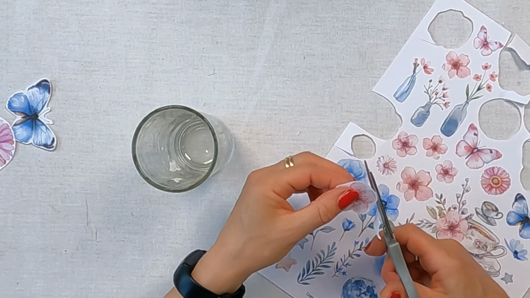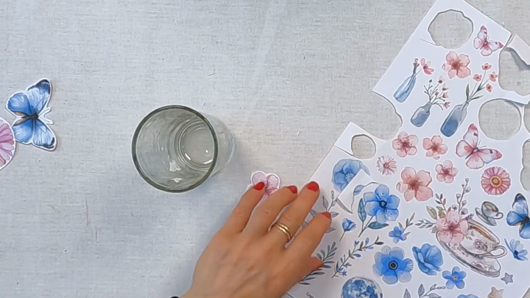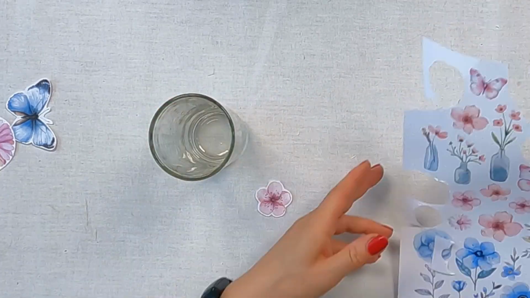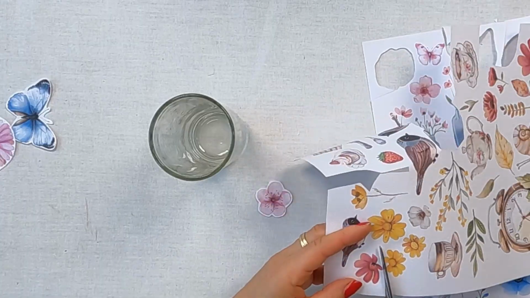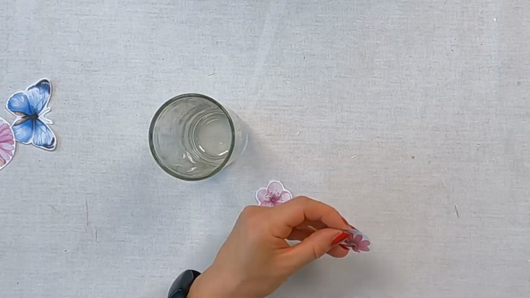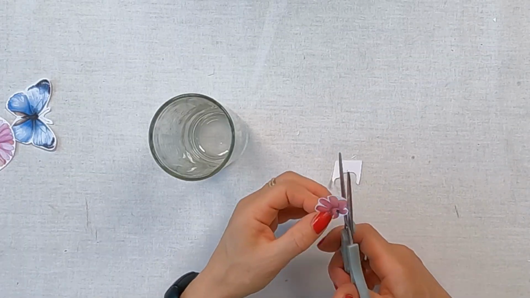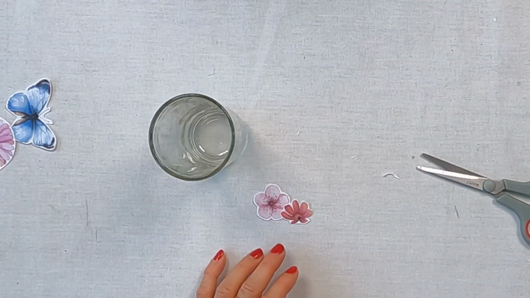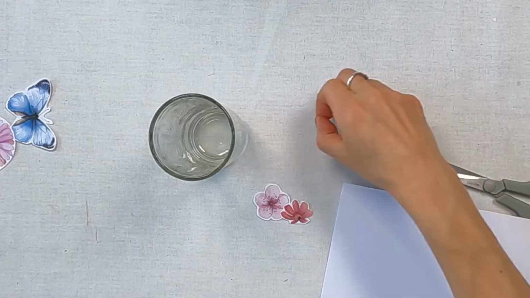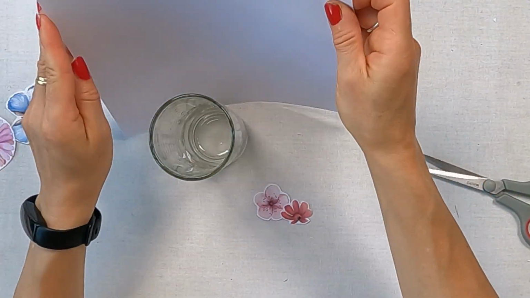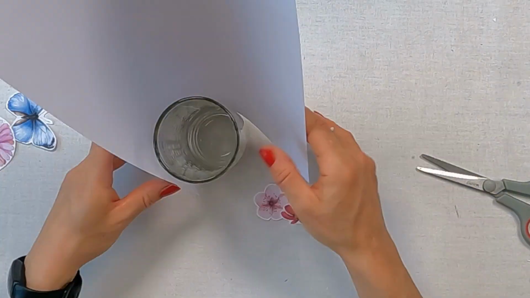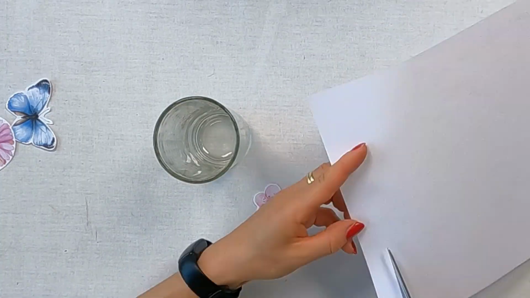Of course, you can write right on the glass with a glass marker. But what's the fun in that? It wasn't enough of a challenge for me. So you take a piece of paper that's too long, see what the width of the cup is, and then I glue my flowers on top.